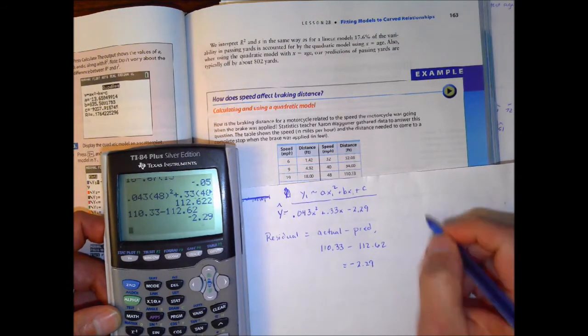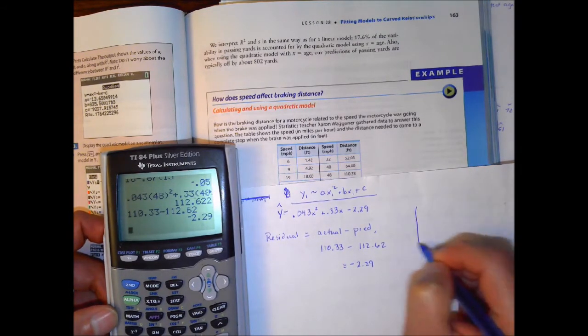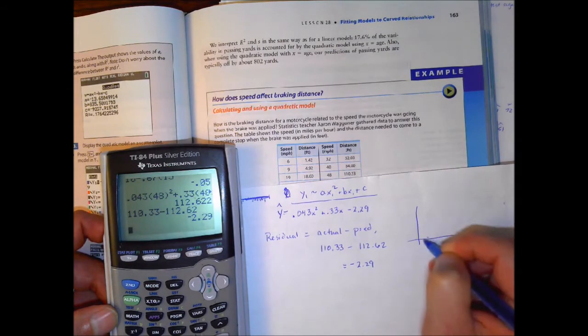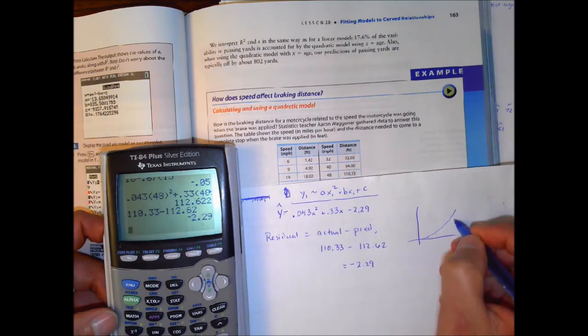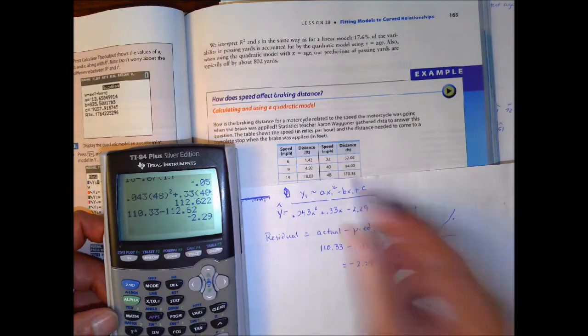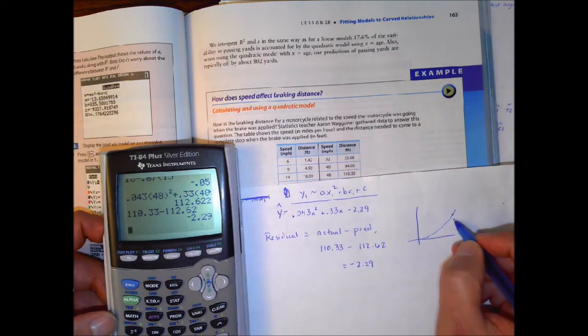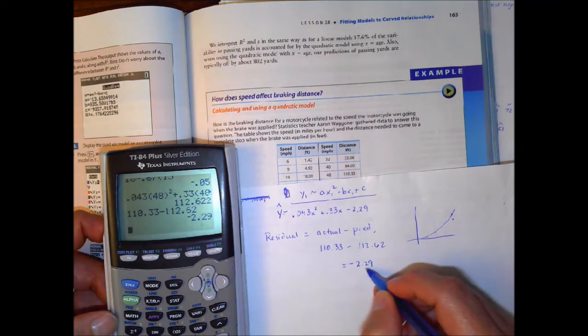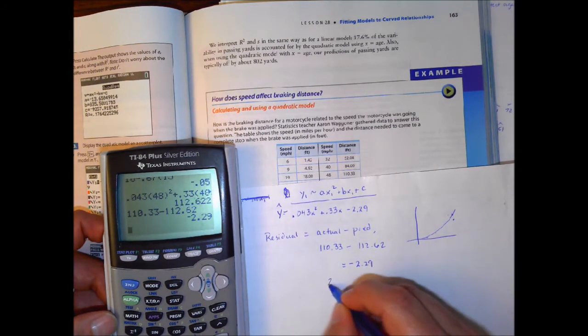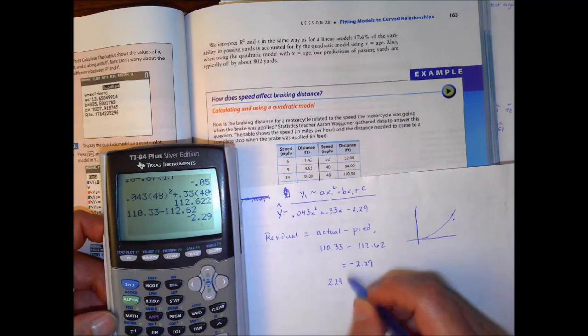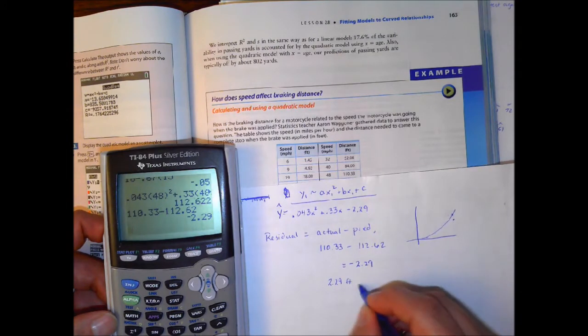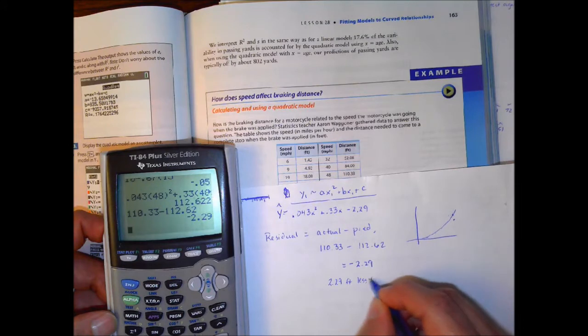Okay, now if you think about what that means, remember we had these points, right? We had this here. It means that this point was a little bit below what we would predict would have to happen at 48. Okay, so the braking was 2.29 feet less than predicted.